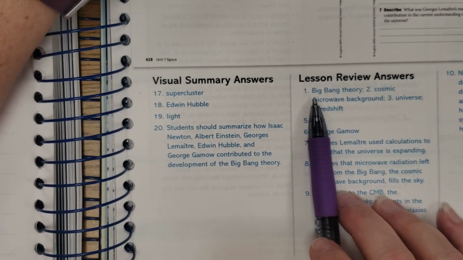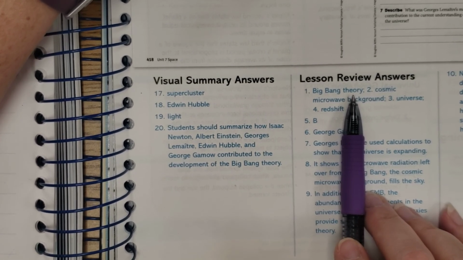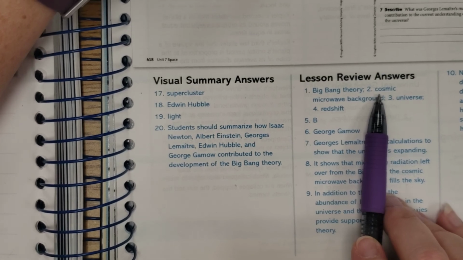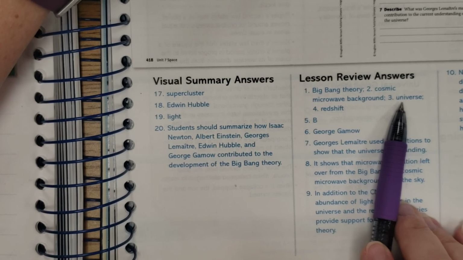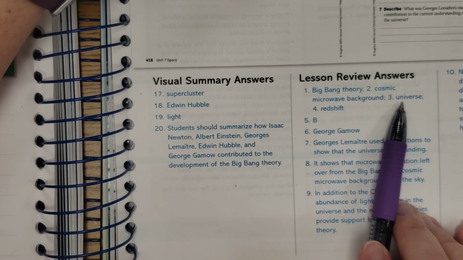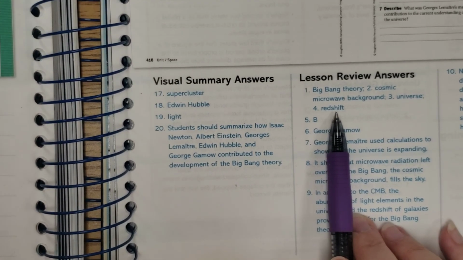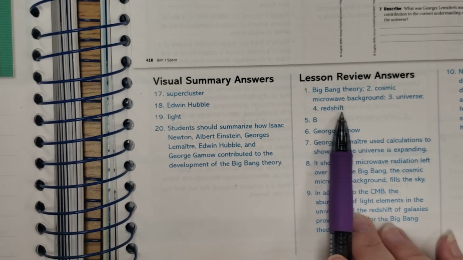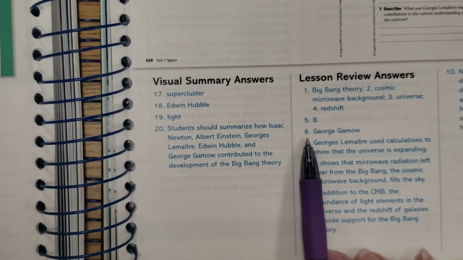This is number 1. According to the Big Bang Theory, the universe began as a tiny volume that suddenly and rapidly began expanding. Number 2, CMB is the remnant of the early radiation that filled the universe. Number 3, the universe is all space and all of the energy and matter in it. Number 4, a redshift is where you shift toward the longer wavelengths of light when an object is moving away. I'm just going to tell you number 5 is B. You guys go check yourself and see what that was.